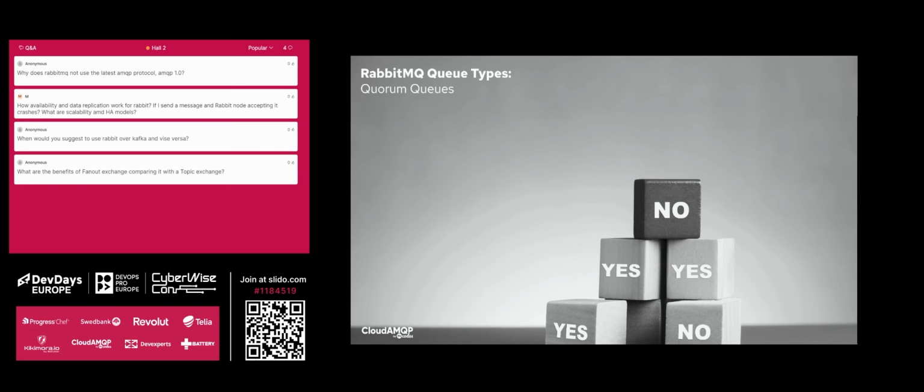If a broker becomes unavailable, another has to step up. And quorum queues have their name because all operations, like message replication and leader election, require a quorum, a majority of the replicas, to agree.